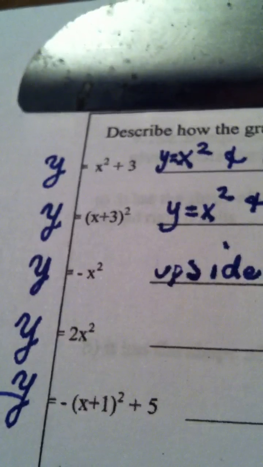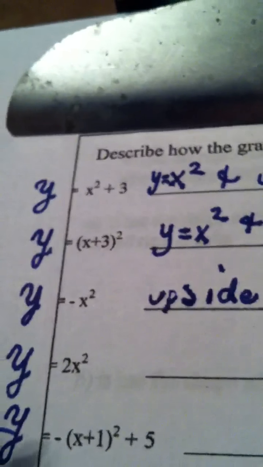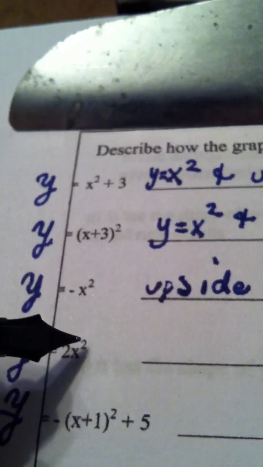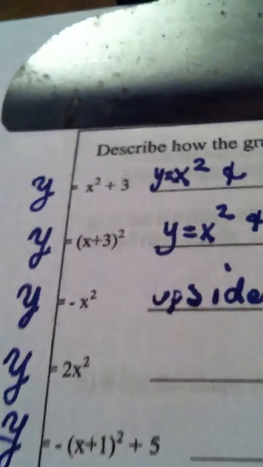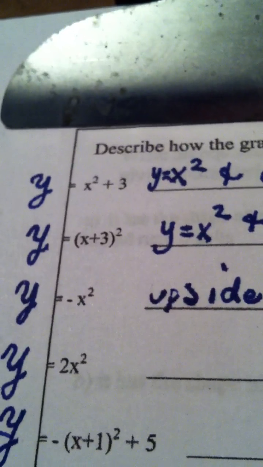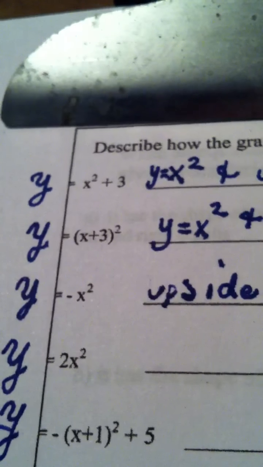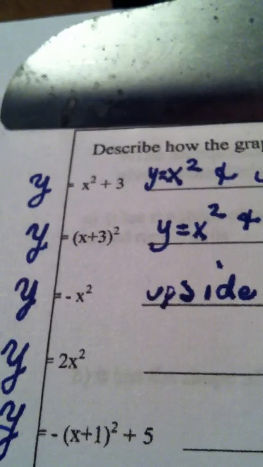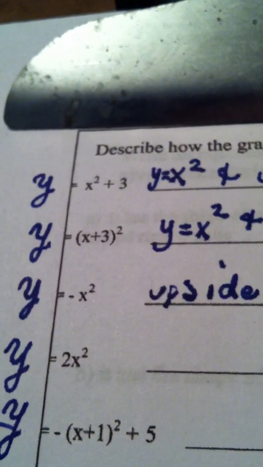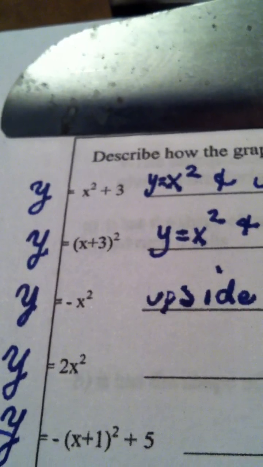Another way to describe it is it changes what the branches of the parabola look like. Now you know it's a parabola because of the squared. If you want to cheat and type that into your calculator, go ahead and get your calculator out. For y sub 1, I want you to put in y sub 1 equals x squared. Now for y sub 2, go down to the function below the first one, and type in 2x squared.